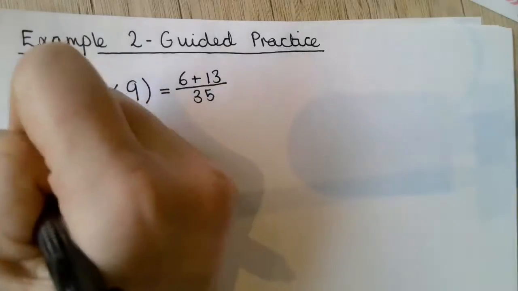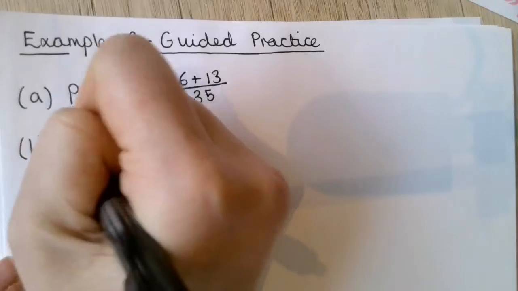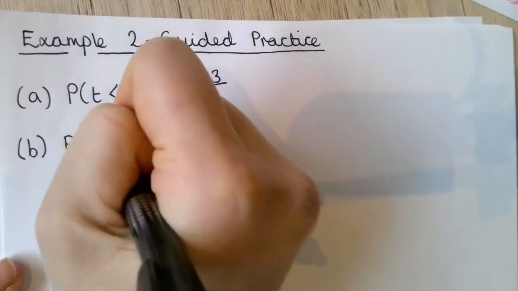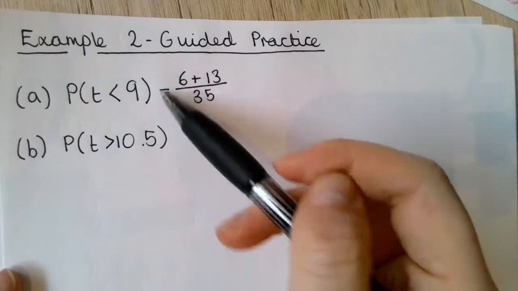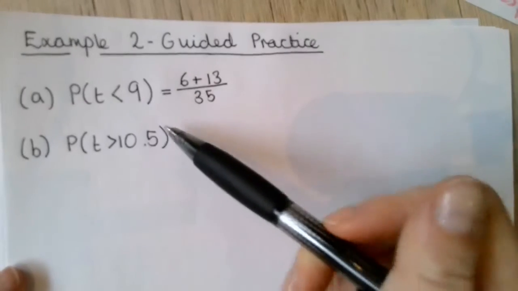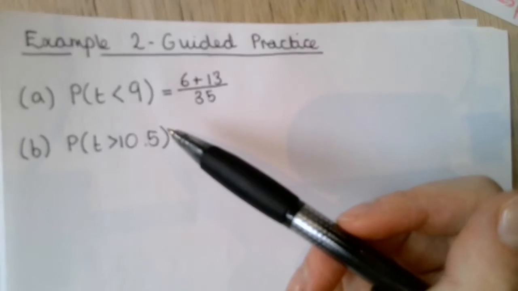That is just the sum of all the frequencies in the table. For part B, we're finding the probability that they finish the number puzzle in over 10.5 minutes.